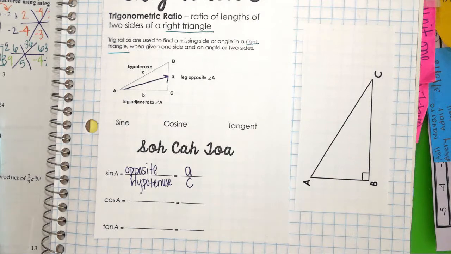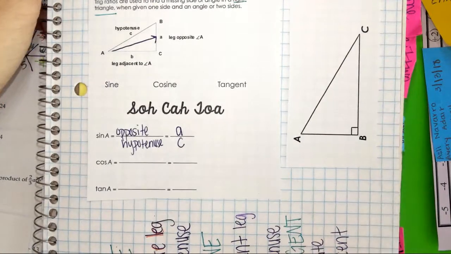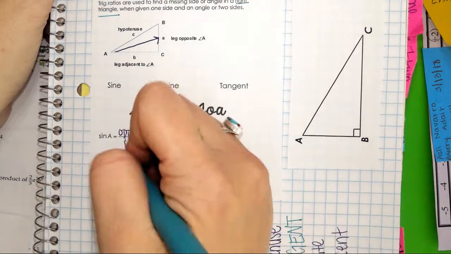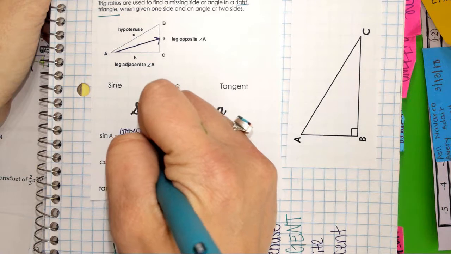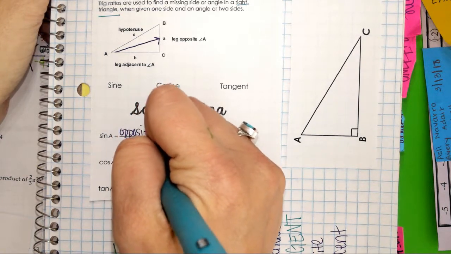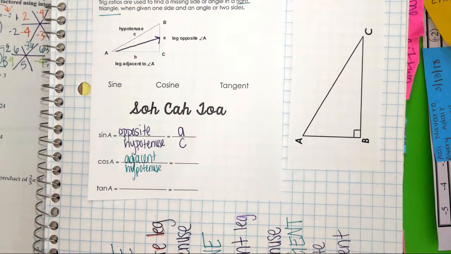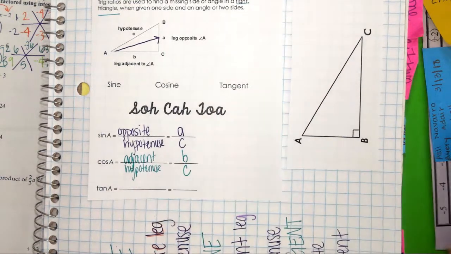Super. All right, cosine of A. Cosine is what? Adjacent over hypotenuse. Adjacent divided by hypotenuse. What leg is adjacent to A? D. And what's our hypotenuse? Take a point.